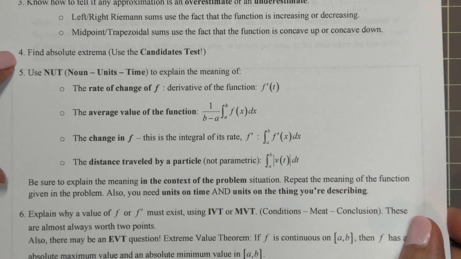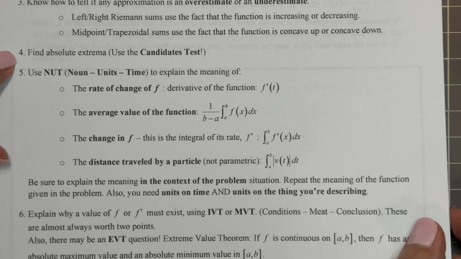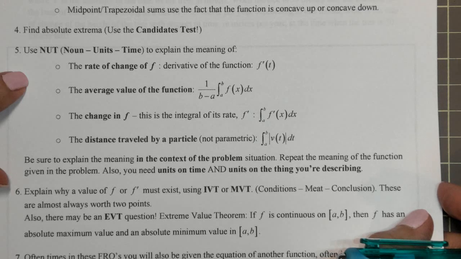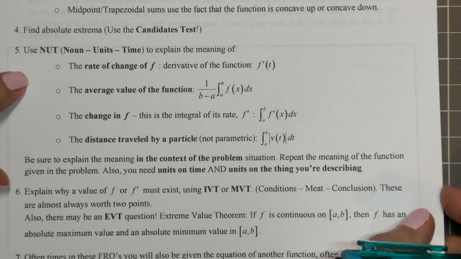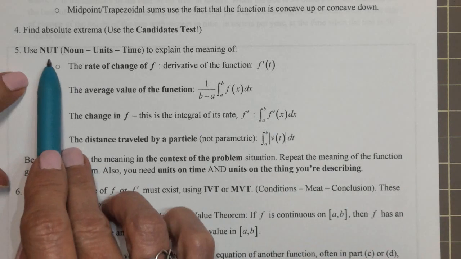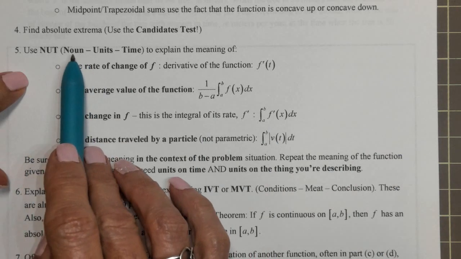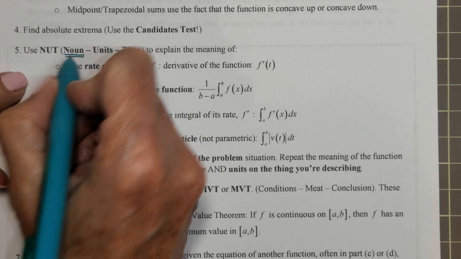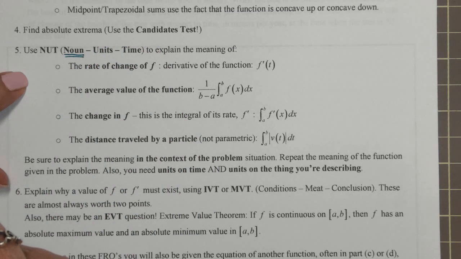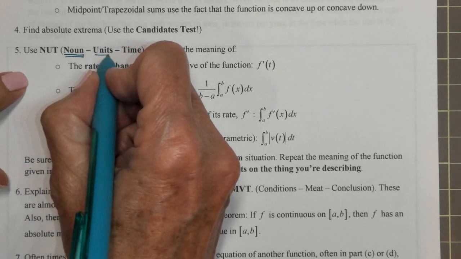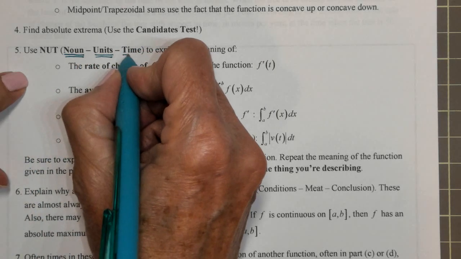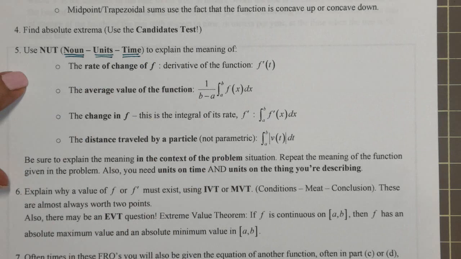Again, if you're asked to find an absolute min or max, you use the candidates test. And oftentimes they want you to explain the meaning of something. You can use the NUT acronym for this. Remember that you want your noun of what it is that you're finding the meaning of, units on both the noun and then your time.